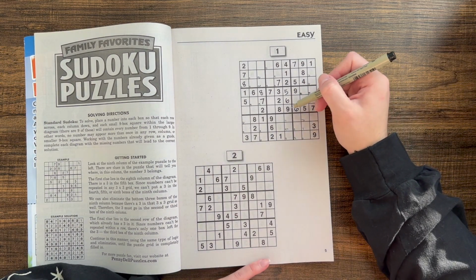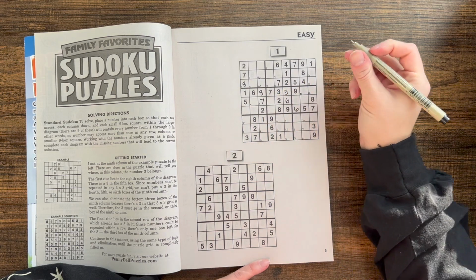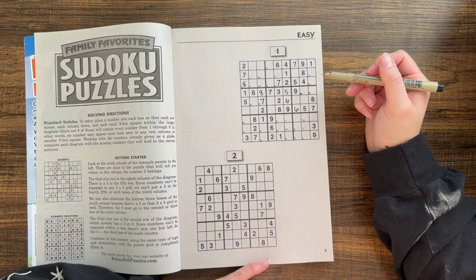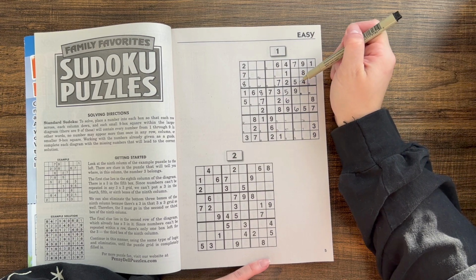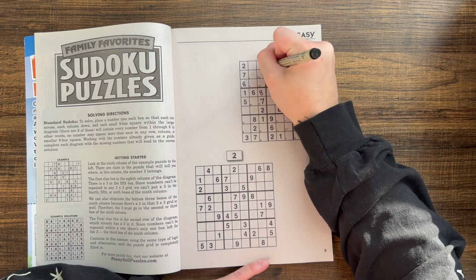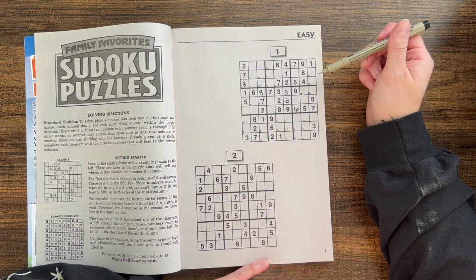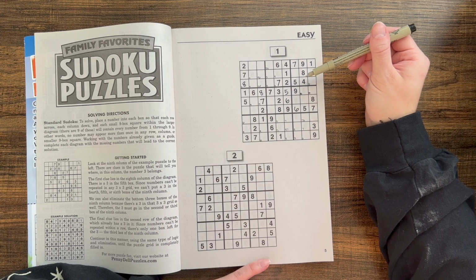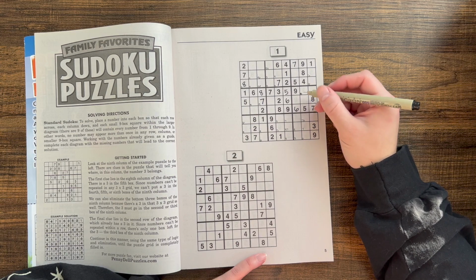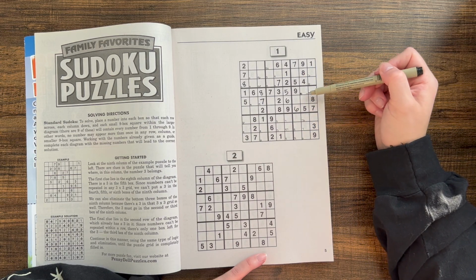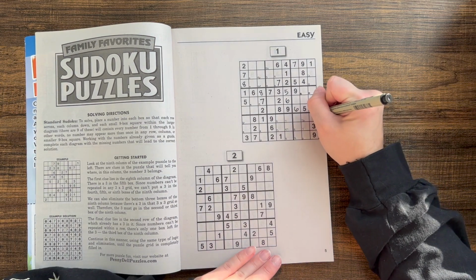So now that we have a 5 here, one of these has to be a 5, which means one in this column has to be a 5. And it can't be this bottom one. Okay, well, there's a 5 in both of these columns, so this has to be a 5.